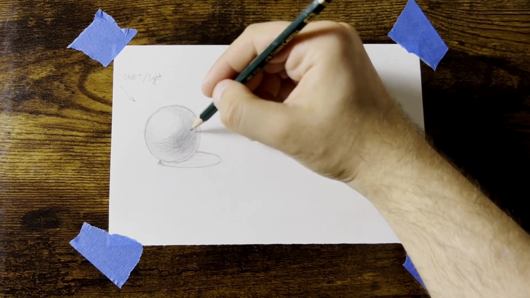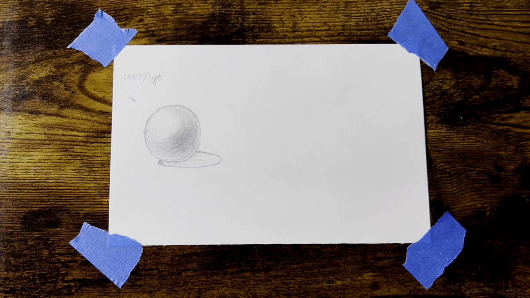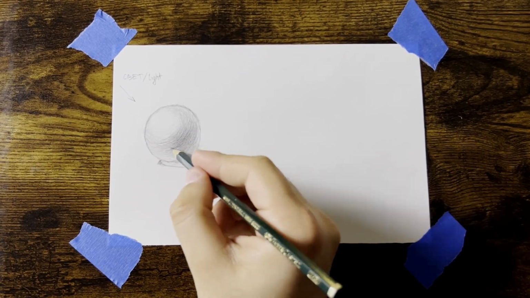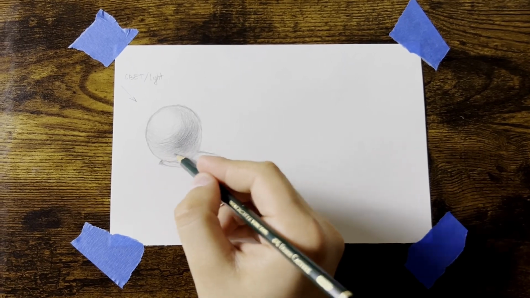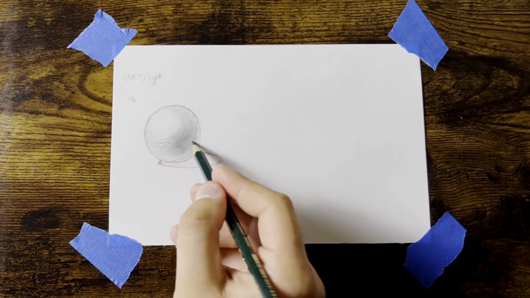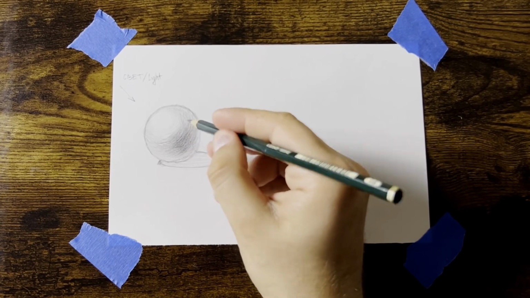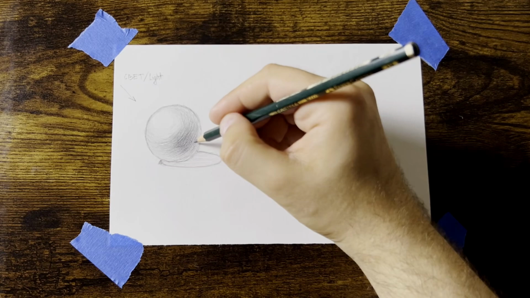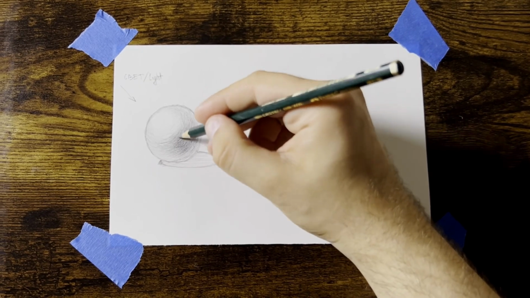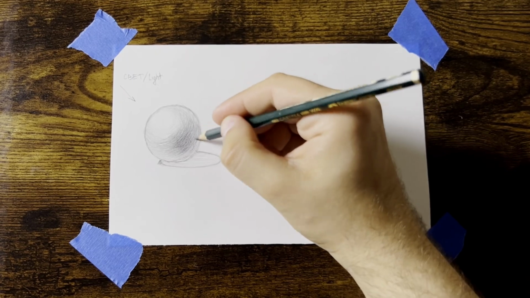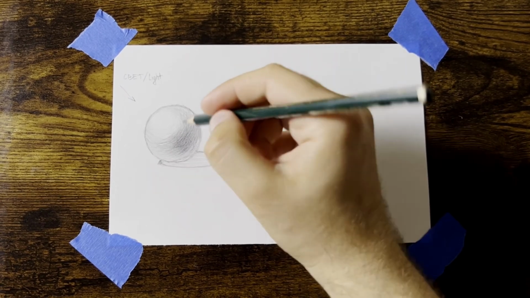As strange as it may sound, the eyes are essentially spheres. Parts of the face, like cheeks, chin, and forehead, also have rounded forms. The way we build up tone and shade is nearly the same as with the sphere.